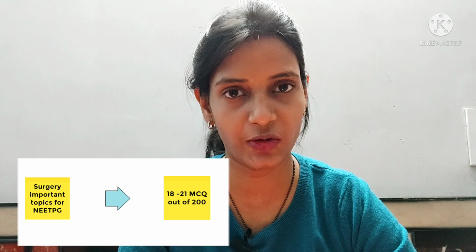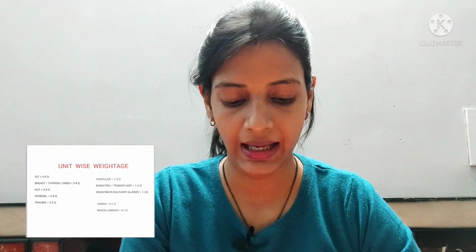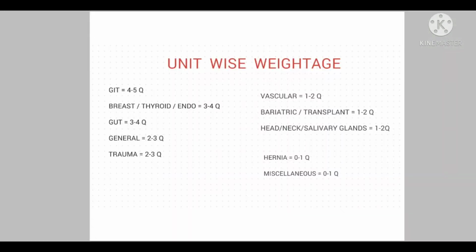As you can see on the screen, 18 to 21 MCQs out of 200 come from the surgery portion. In that, I have also given the unit-wise weightage. The highest weightage is of the GIT, 4 to 5 questions, and the minimum weightage is for hernia and miscellaneous. The rest you can see on the screen.